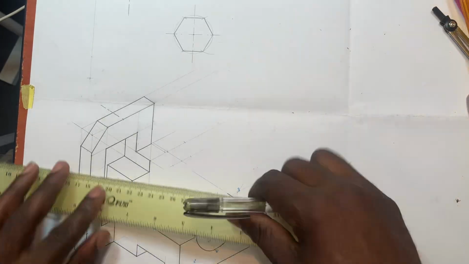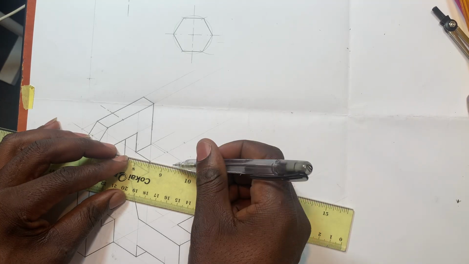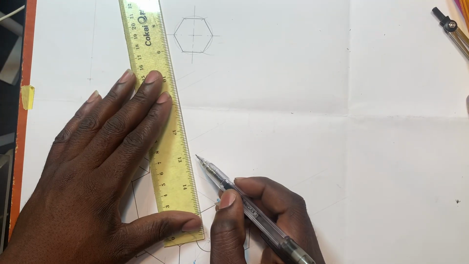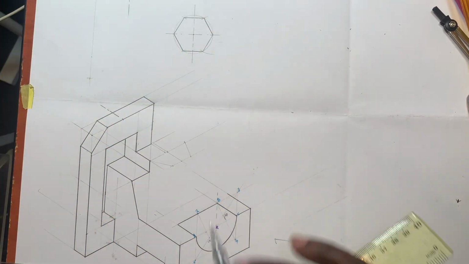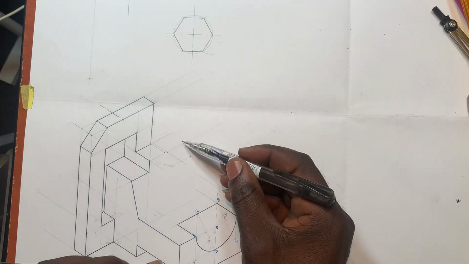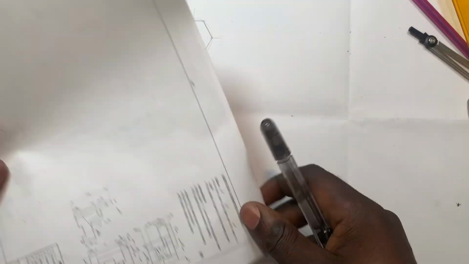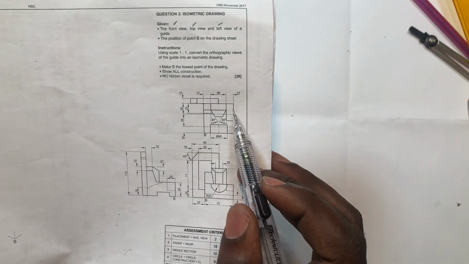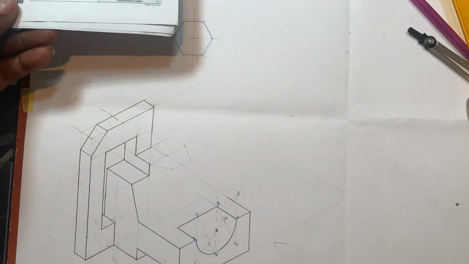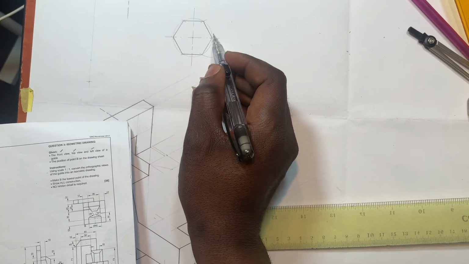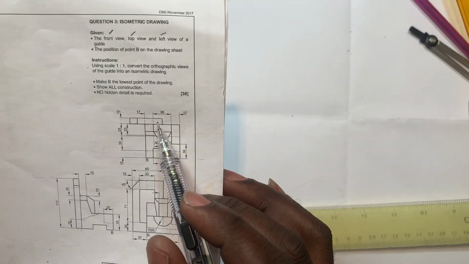Now I can join this one and that one. Understand? But remember that this is going a little bit down, like a slope. So bring back your question. Remember that we were not given the measure from here till here. It's the 36, which is this one. From here till here is the 36.